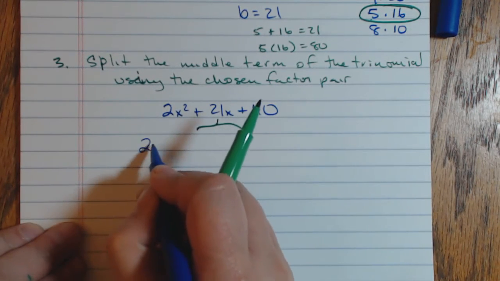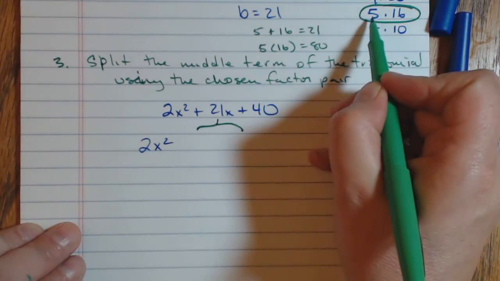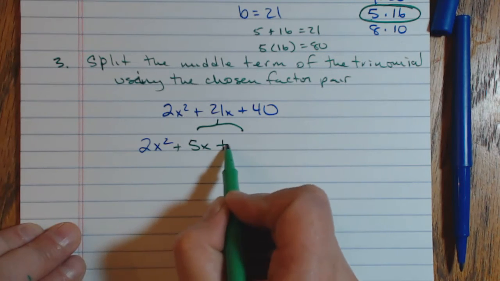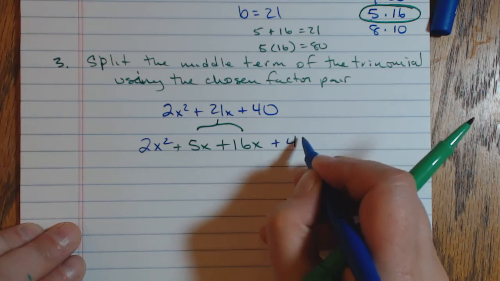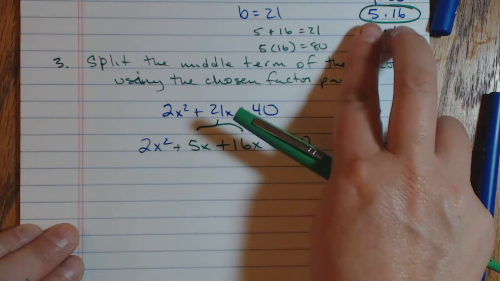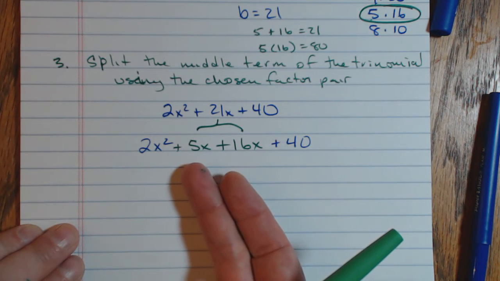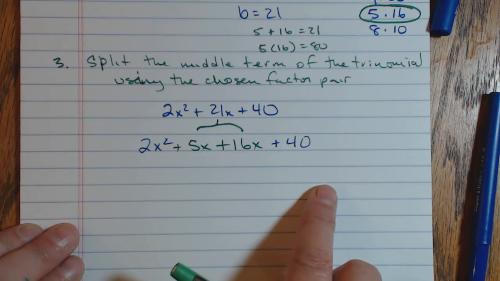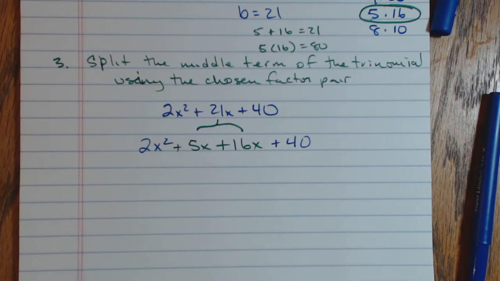The first term will stay the same, but instead of 21x, I'm going to now write 5x plus 16x. And then the last term, the 40, remains the same. When I split that middle term using 5 and 16, it doesn't matter which order I put those. I could have put the 16x first and the 5x second. We've seen that before with four-term polynomials, that we can interchange the middle two terms and it does not affect the result.